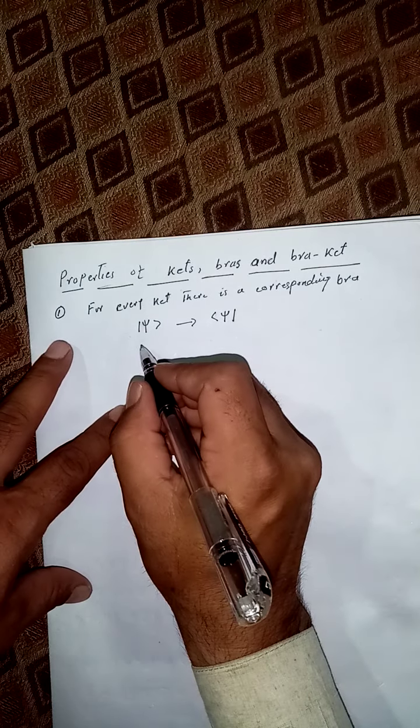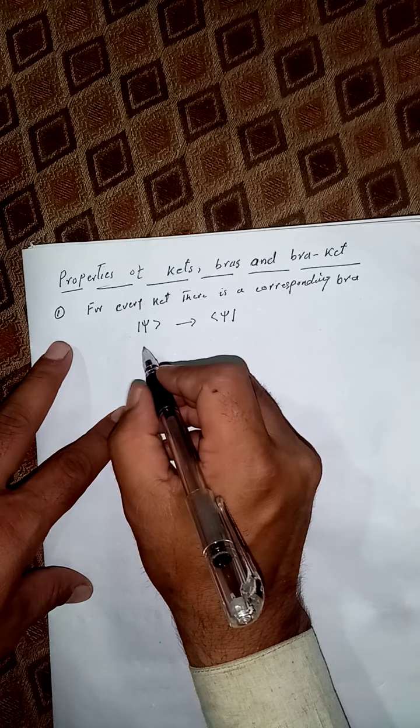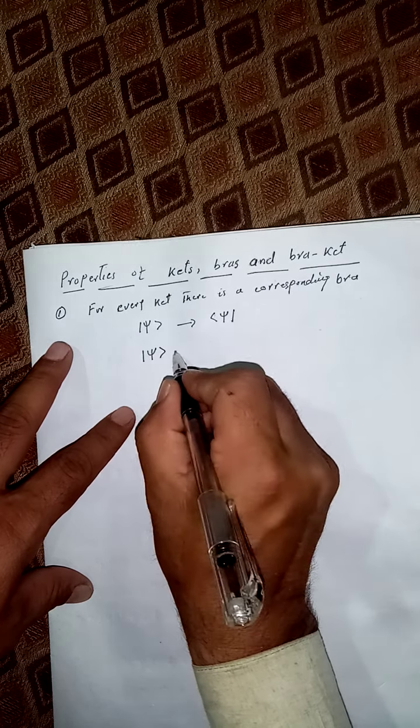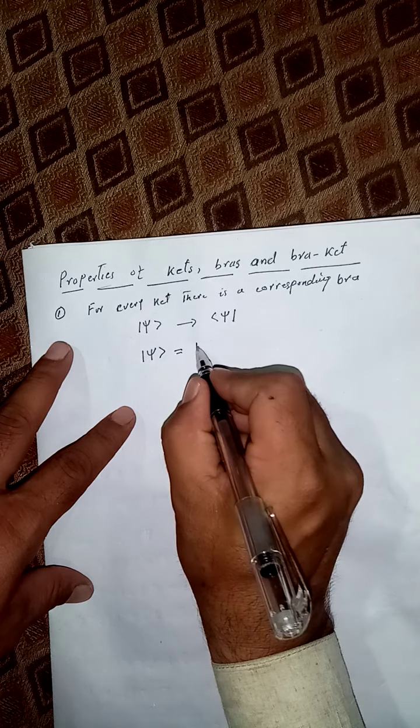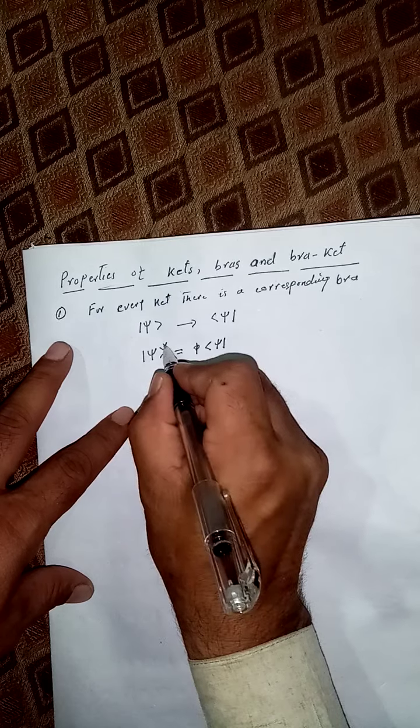Now the relationship between a bra and ket is given by this equation. Suppose we have a ket, this will be equal to the bra if we take the complex conjugate of this ket.